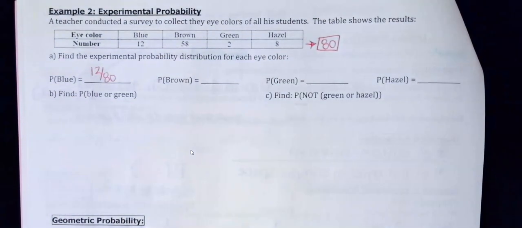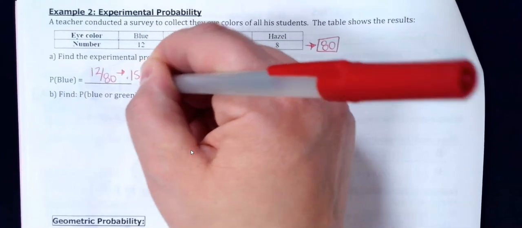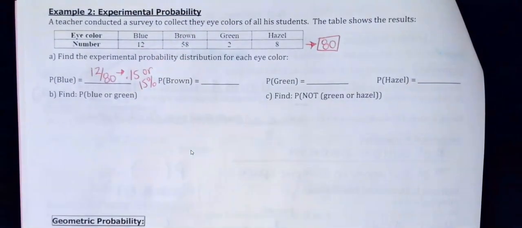And then if you guys want to do, like, let me write that as a decimal. I think it's 0.15. I'm just going to check real quick. Yes. So this is 0.15 or 15% of the students in this guy's classes. That's the experimental probability that you would have blue eyes.